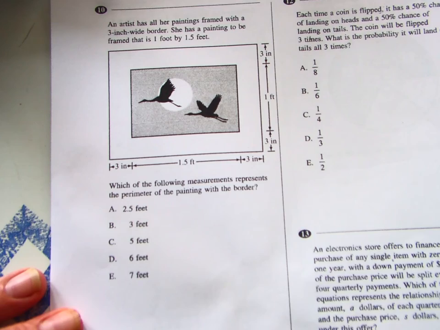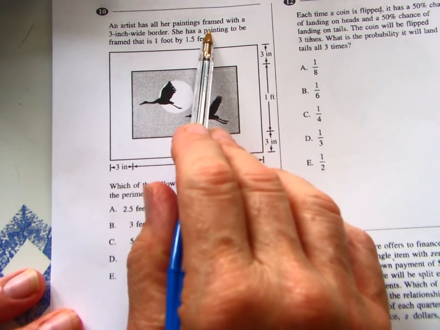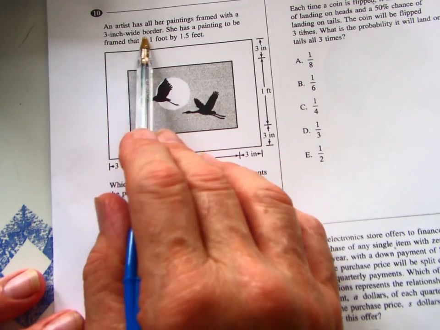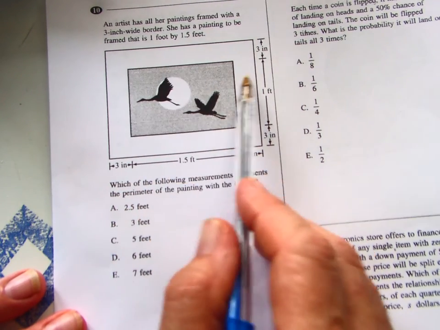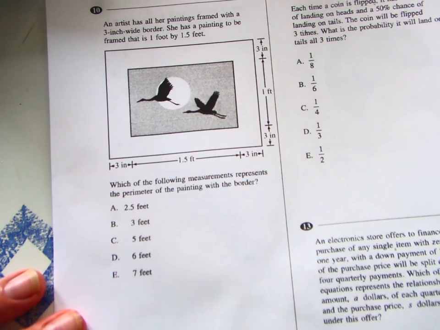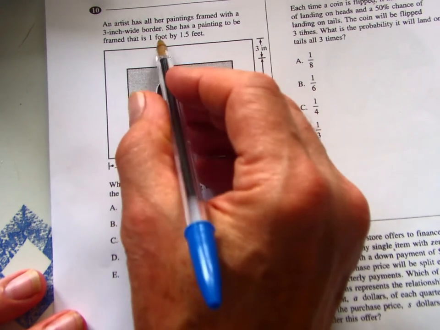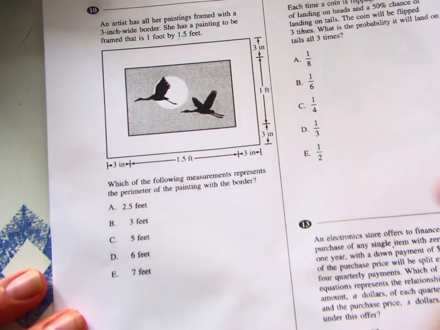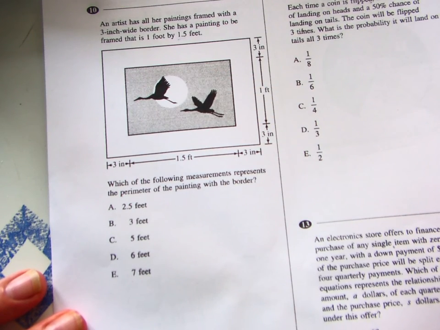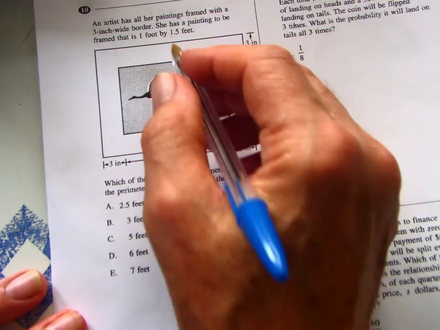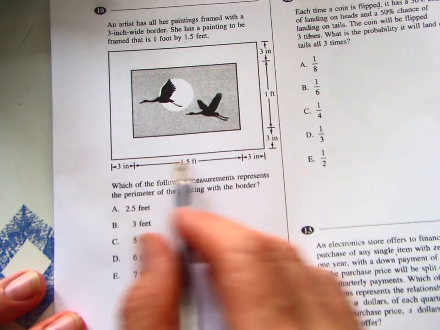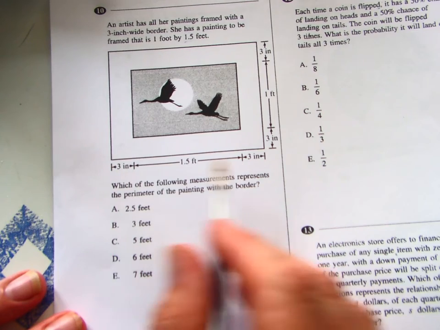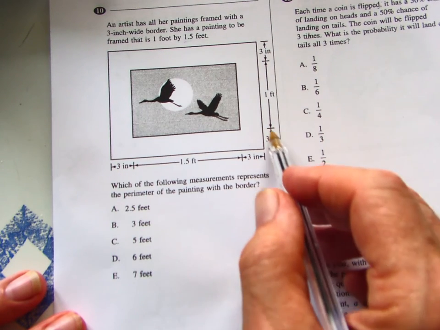Okay, did you do it? Okay, an artist has all her paintings framed with a 3-inch wide border. 3-inch wide border means 3 inches this way, 3 inches this way, 3 that way, and 3 that way. She has a painting to be framed that is 1 foot by 1.5 feet. What's 1.5 feet? That's 1 1/2 feet, right? If you don't want to do decimal, you can do fraction. Okay, so they even show you the dimension on the outside because they had to add 3 on both sides and they added 3 here.